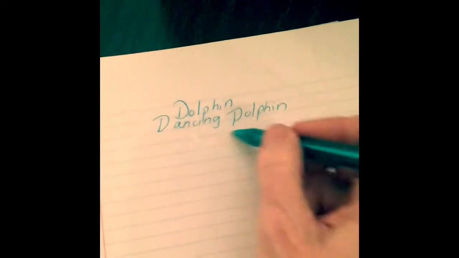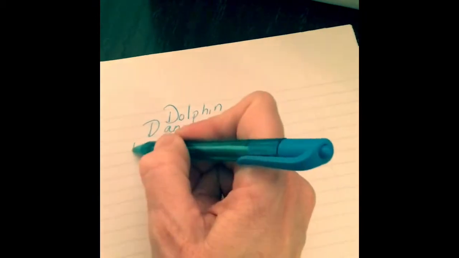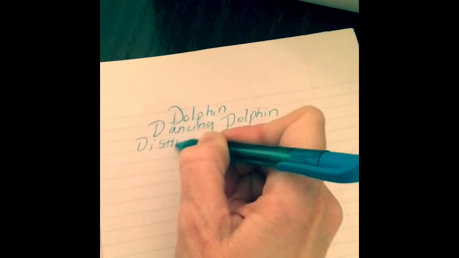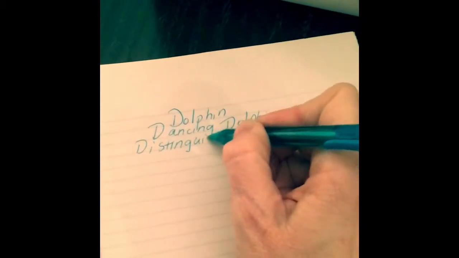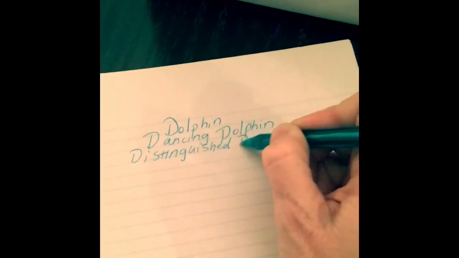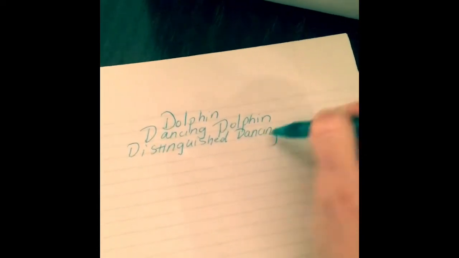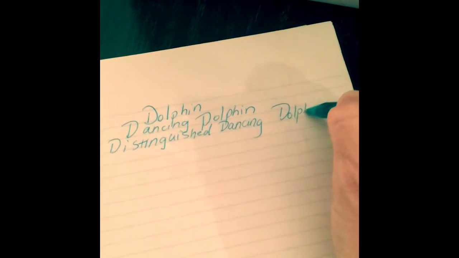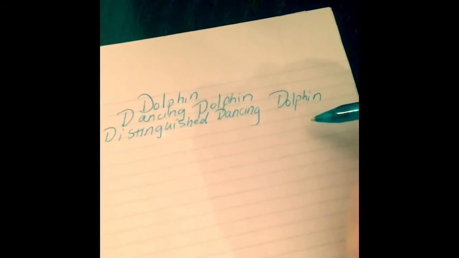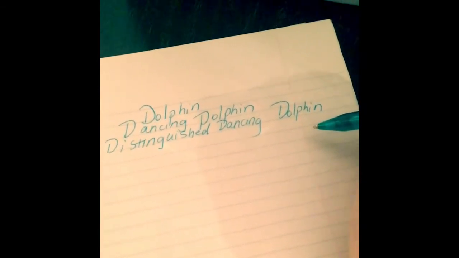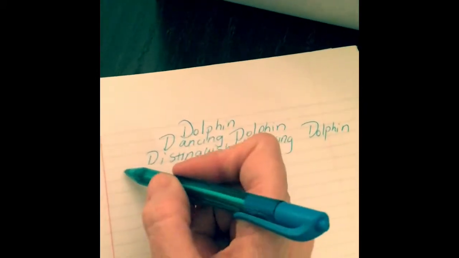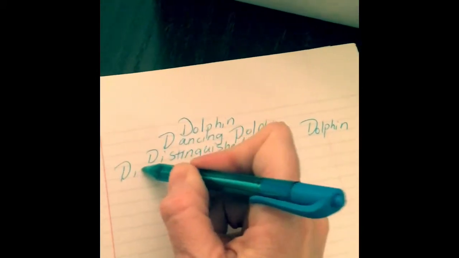I'm going to say that my dancing dolphin is a distinguished dancing dolphin. Distinguished dancing dolphin. He's going to be doing something else. Let me see.